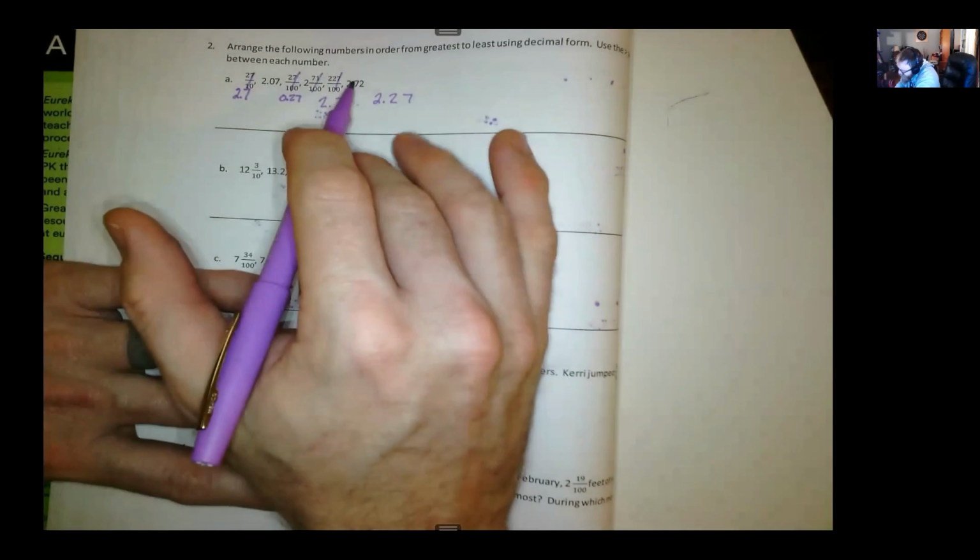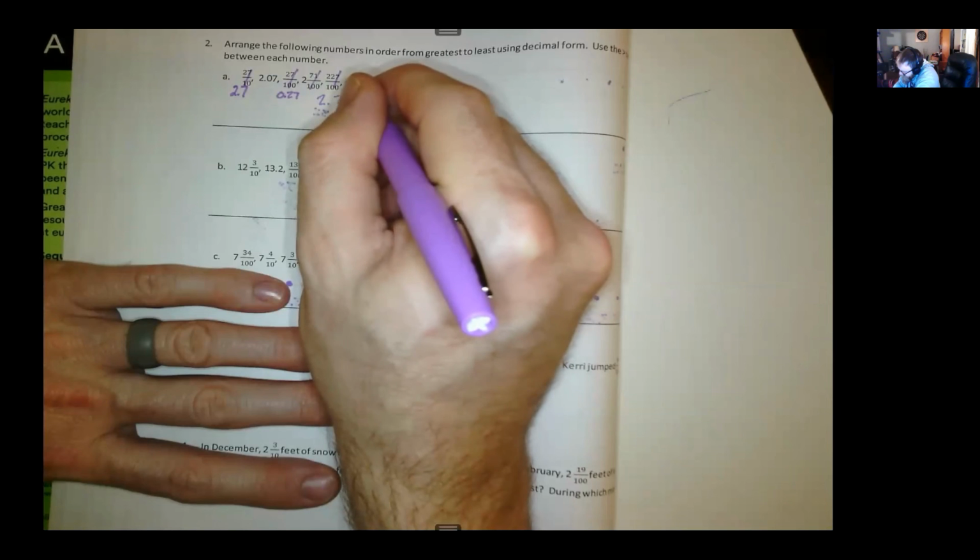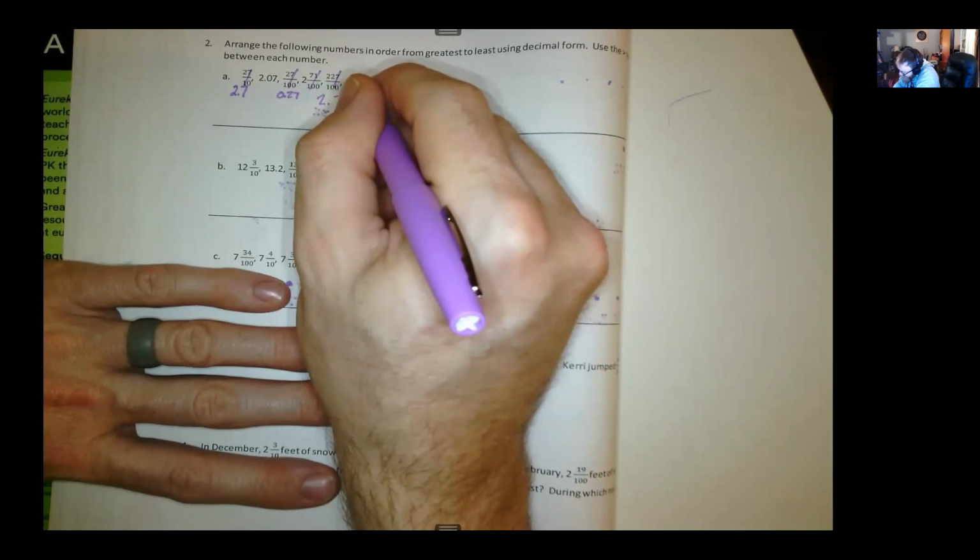So let's look at the values that have a 2 in the ones place first. I see 2 and 7/10, 2 and 71 hundredths, 2 and 27 hundredths, and 2 and 72 hundredths. 2 and 72 hundredths is largest because it has the largest value after the decimal point, compared to the other numbers that have 2 in the ones place, which is 2 and 71 hundredths and 2 and 70 hundredths, or 2 and 7/10.